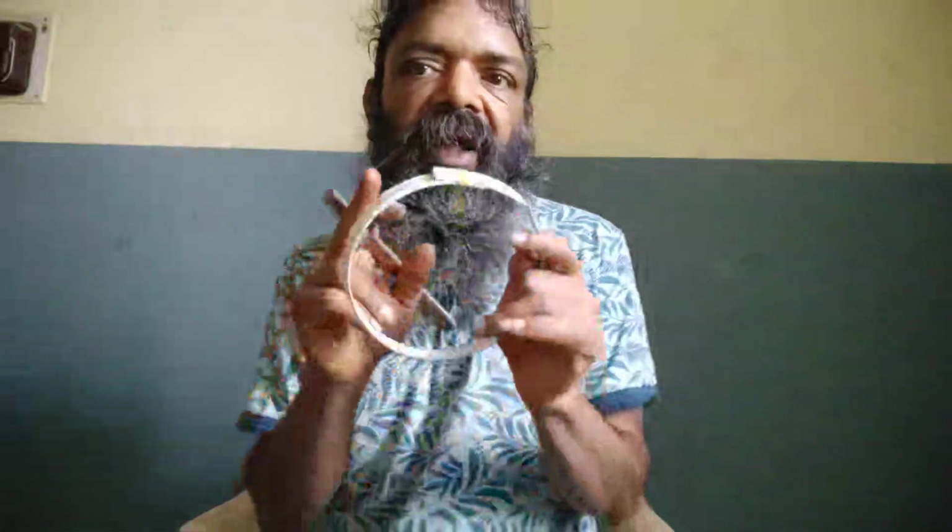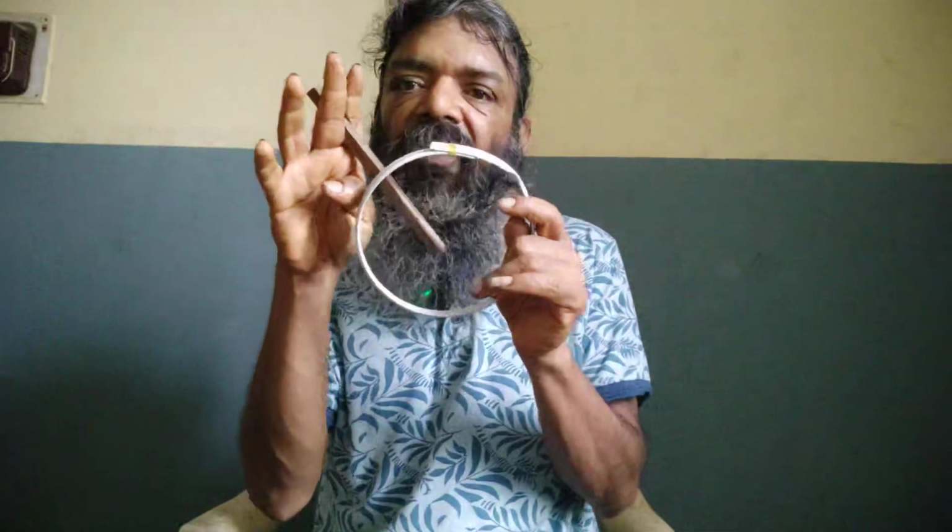If this point is x and y, and this is the center, the line connecting x and y from the center, what is P? P is nothing but we subtract x minus 0, y minus 0, that is the vector. So that is x minus 0 i plus y minus 0 j. So point P is xi plus yj.